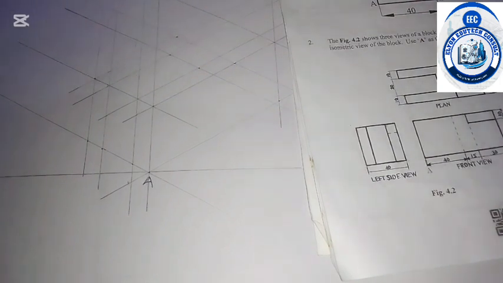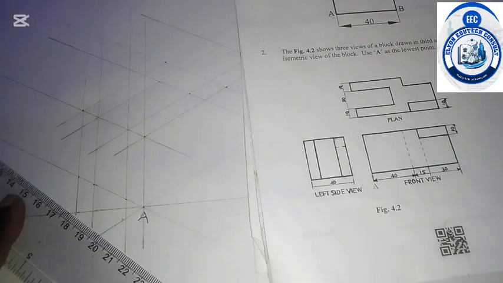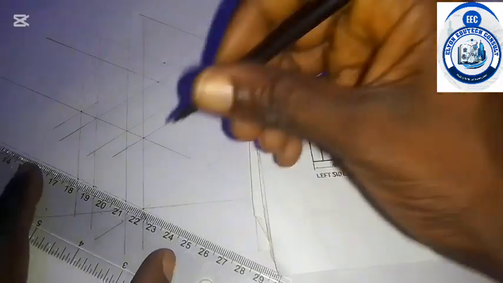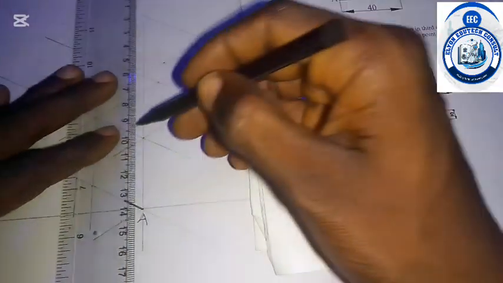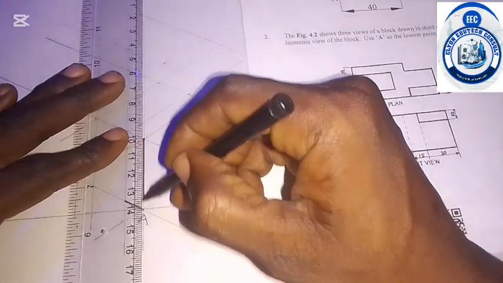So at this point now, let me take out the features that are clear enough now. So from this front, I'm going to be having, side, I will have this. I have this.